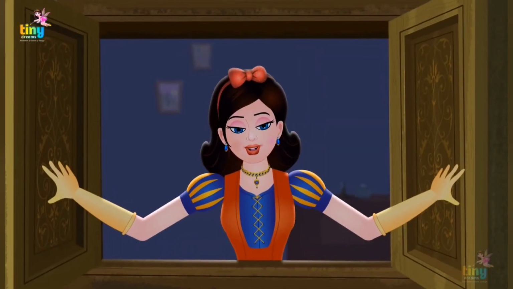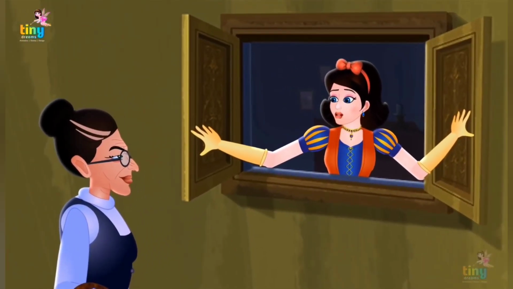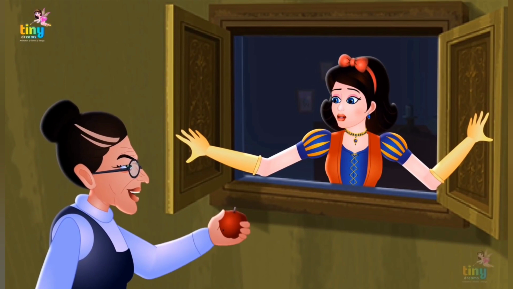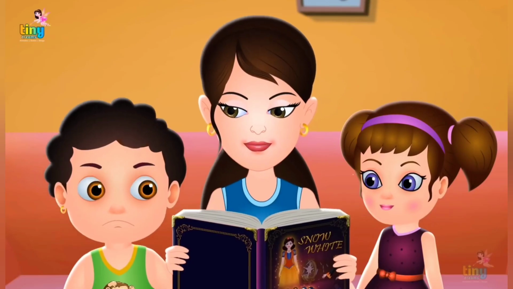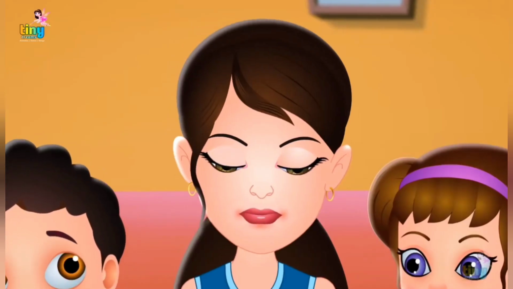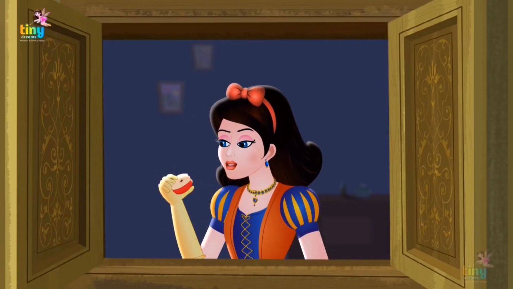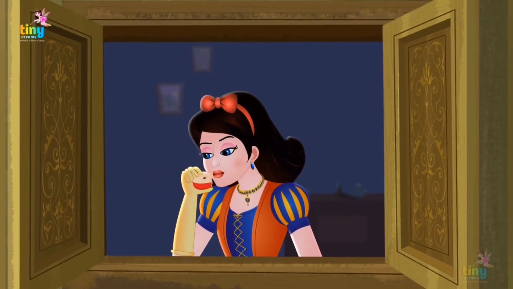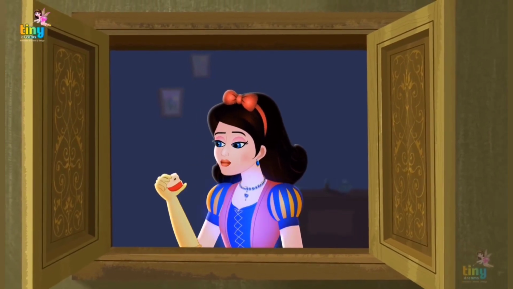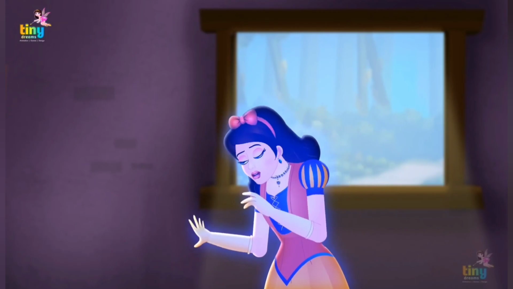"Let me see your apples," she called, leaning out of the open window. "Taste this one, pretty lady, it's the best," said the queen sweetly, holding out the poisoned apple. Then, seeing Snow White hesitate, she cut the apple in half and ate the part she knew had no poison on it. Snow White took the other half, and no sooner had she taken a bite than she sank to the floor dead.